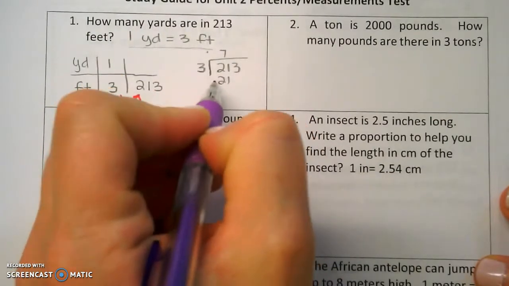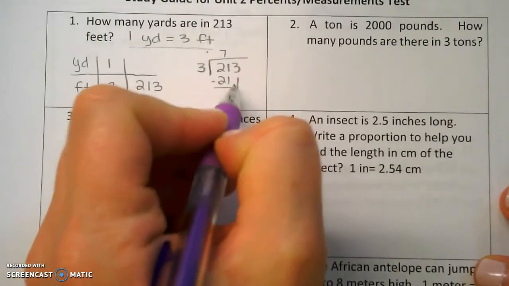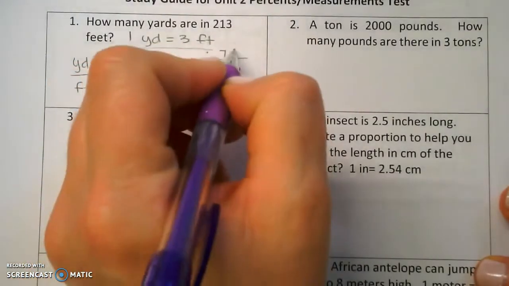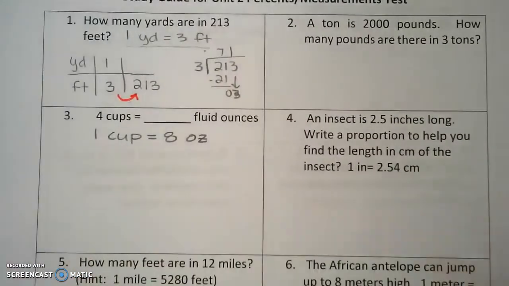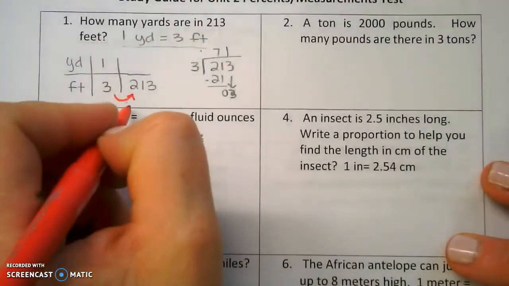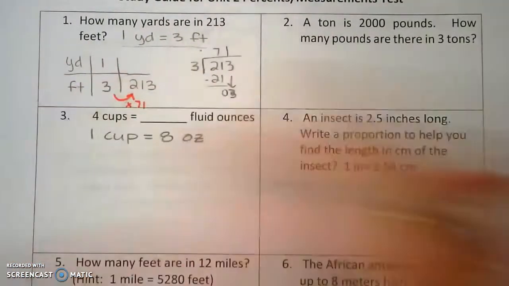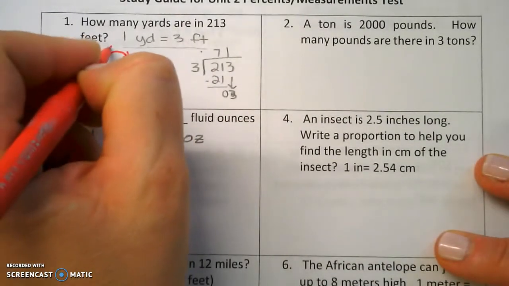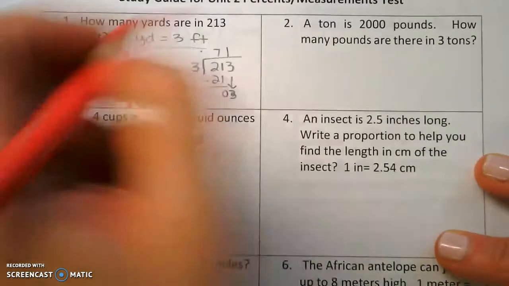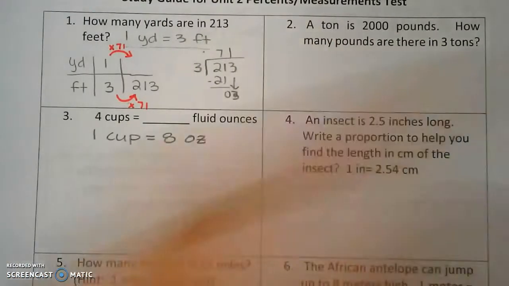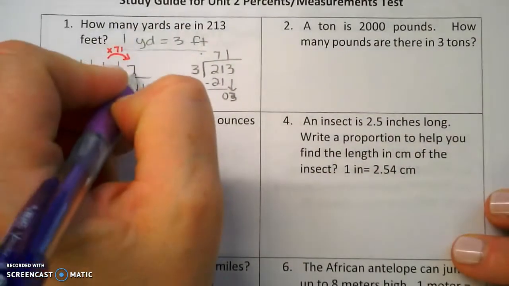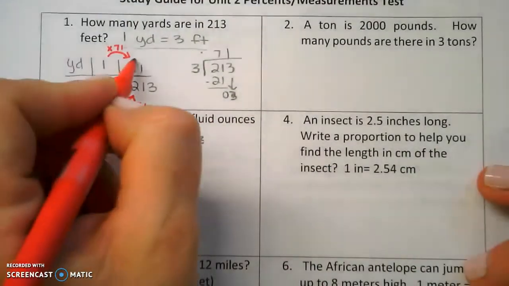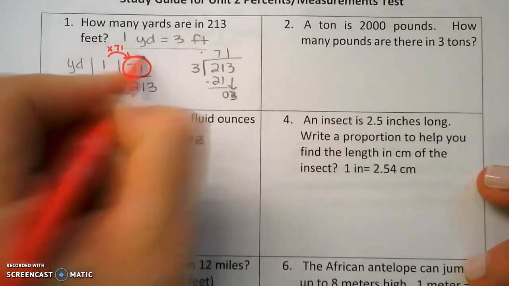I can take 3 away from 21 7 times. Oh, sorry, that should be a 3. I can take 3 away from 3 once. So I must have multiplied 3 times 71 to get to 213. And in order to write an equivalent ratio, I need to multiply that times 71. And anything times 1 is just itself. So the correct answer is 71. There are 71 yards in 213 feet.